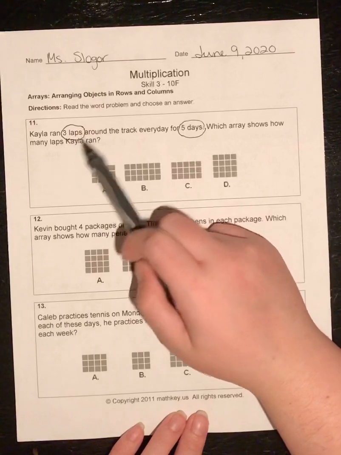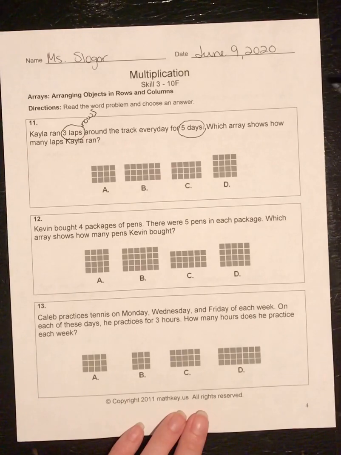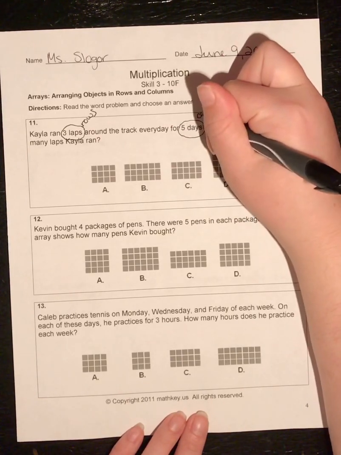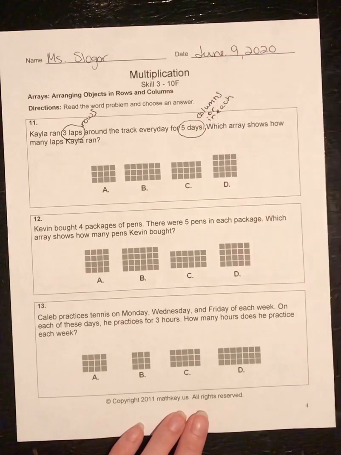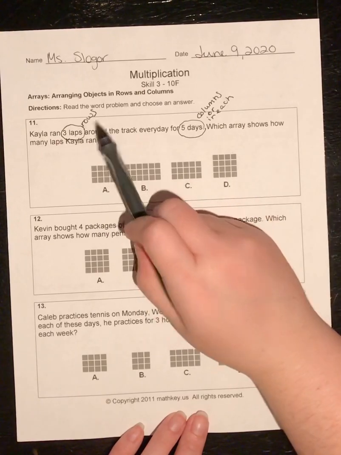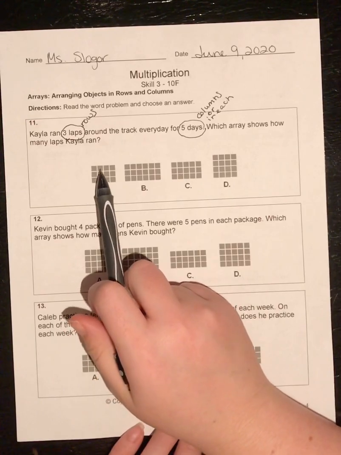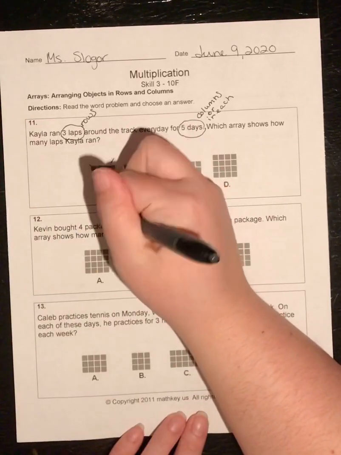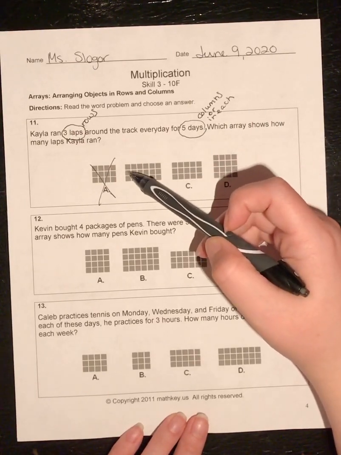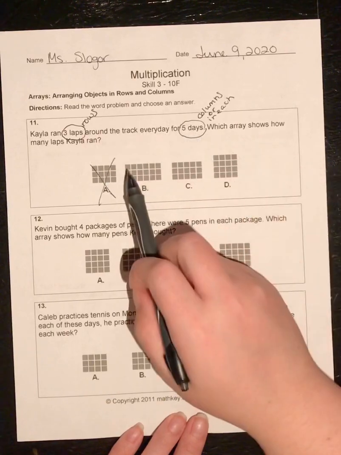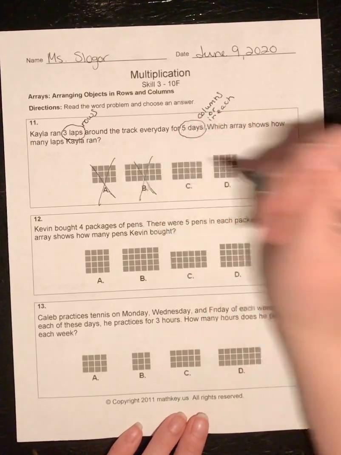So our first number is our number of rows. Our second number is our number of columns, or we can say in each. We're going to count how many rows. We've got 1, 2, 3 rows, so we like that, but we need 5 days in each row, so we've got 1, 2, 3, 4. So we know that can't be right, because that's 3 groups of 4, not 3 groups of 5. We're going to go over here. We've got 1, 2, 3, so that matches. Then we've got 1, 2, 3, 4, 5, 6. But 6 doesn't match 5, so we'll cross that out.